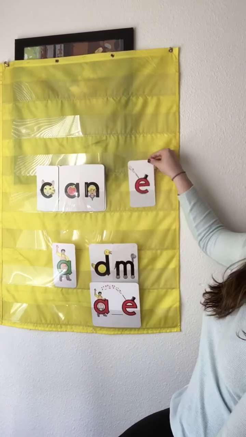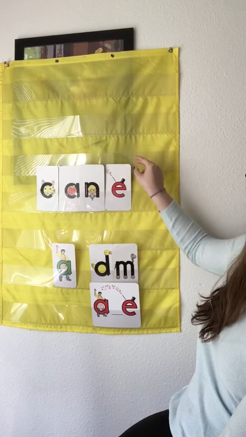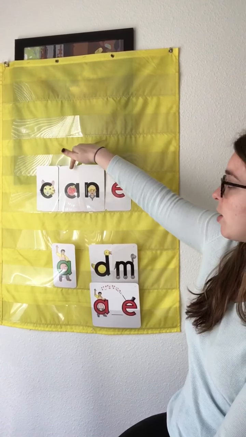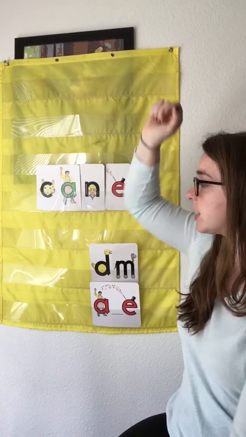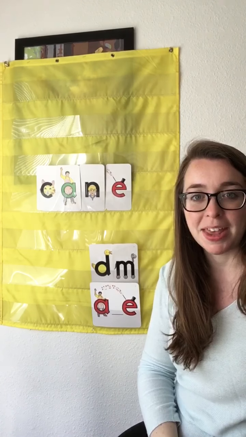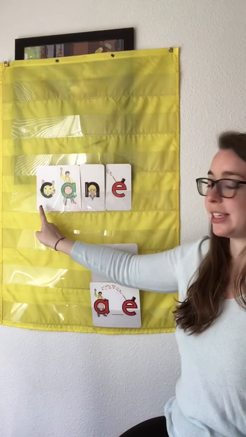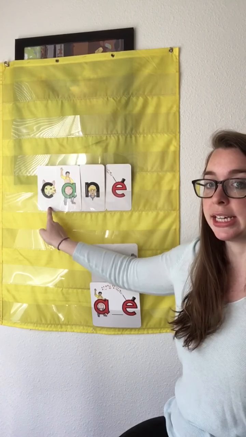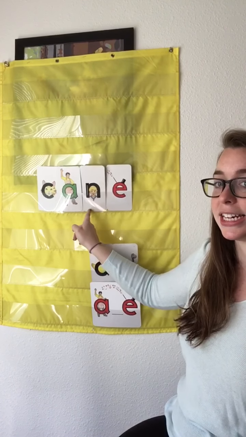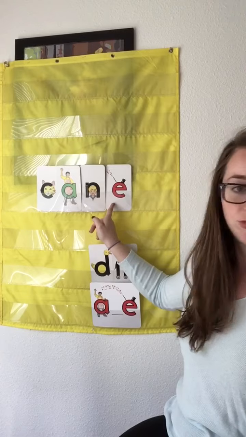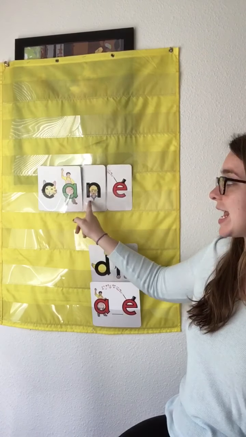Uh-oh, here comes Magic E. He's going to shoot his sparks, pew, all the way over onto Annie Apple, and she's going to turn into Mr. A. And so this word isn't can anymore. It's k-ain. Are we going to say that sound? Nope. K-ain. Cane. This is the word cane, like candy cane.